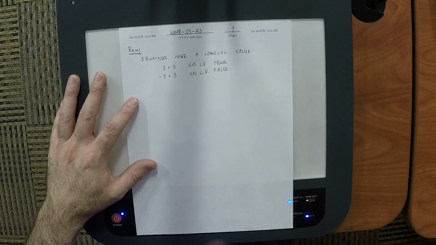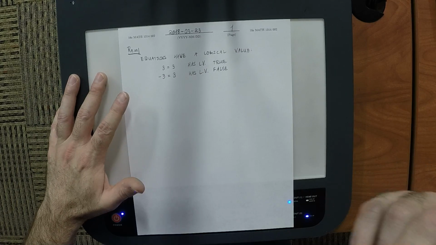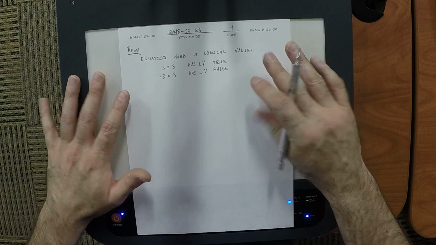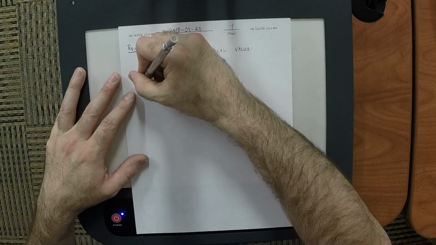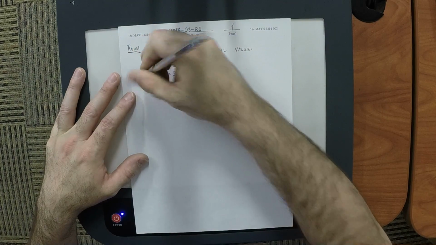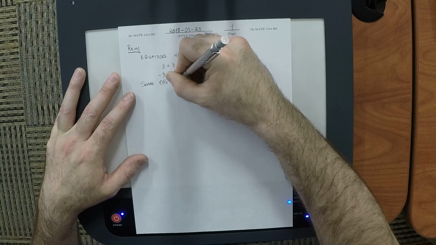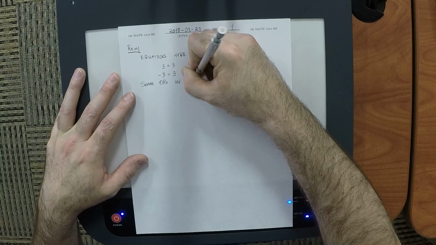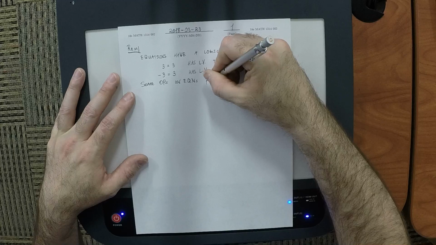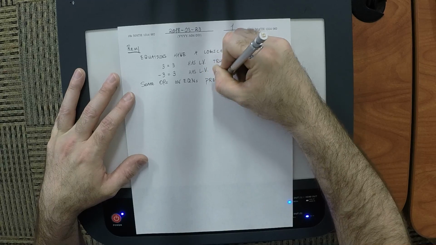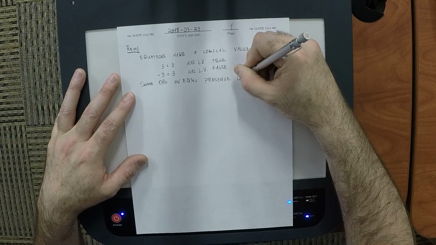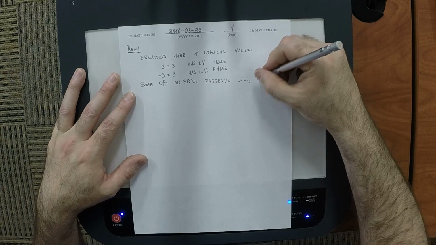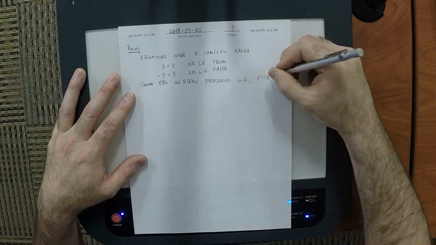It's just its logical value is false. Fine. Some operations on equations preserve logical value, and others don't.